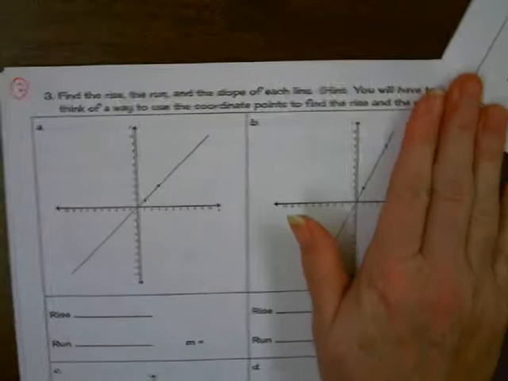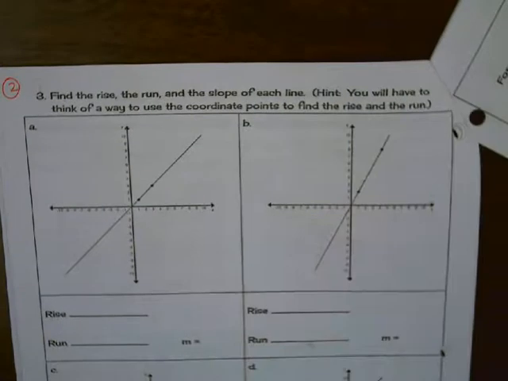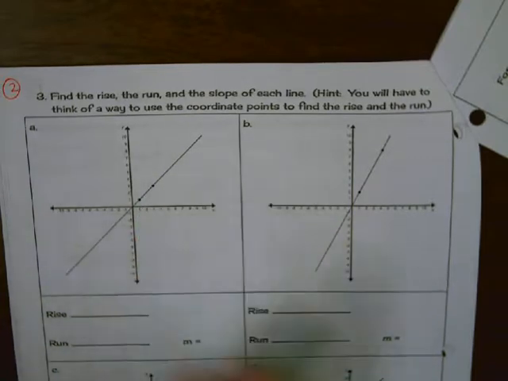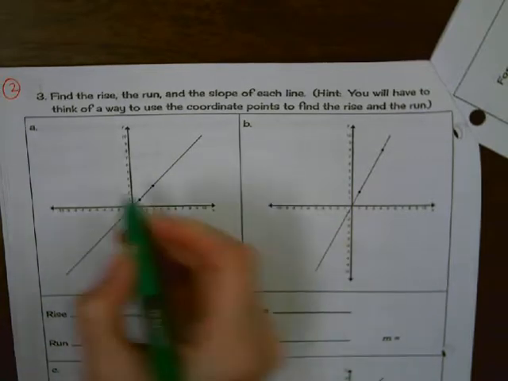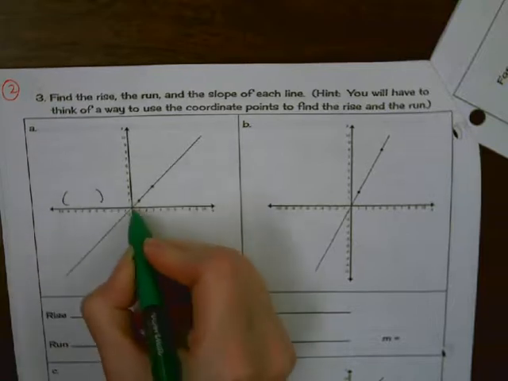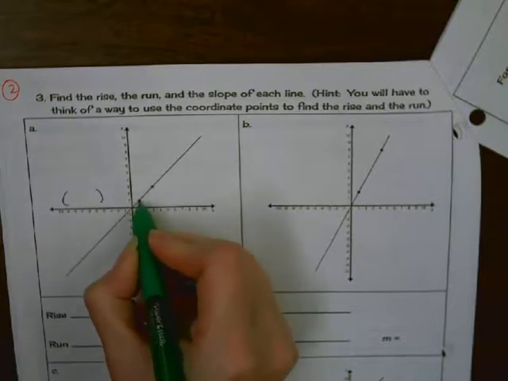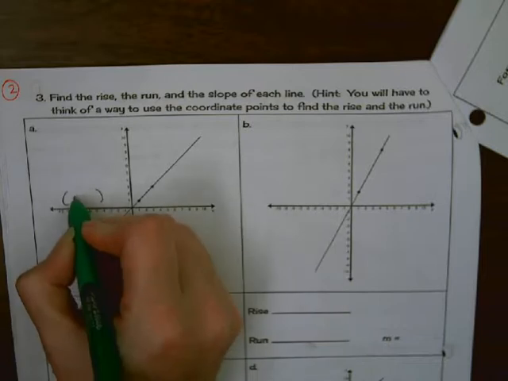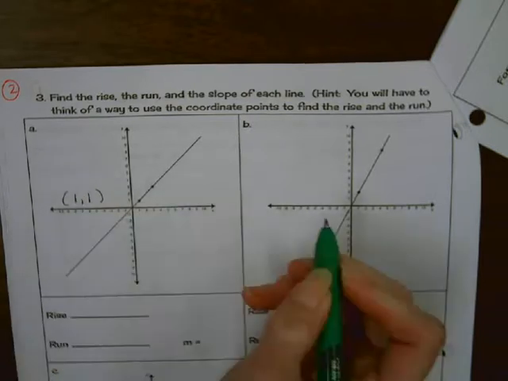There it is. All right, so we're going to find the rise and the run of each line. All right, so this point right here, I would have to say looks like 1, 1.